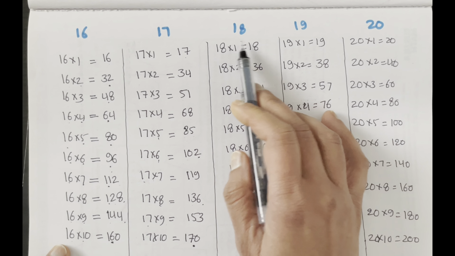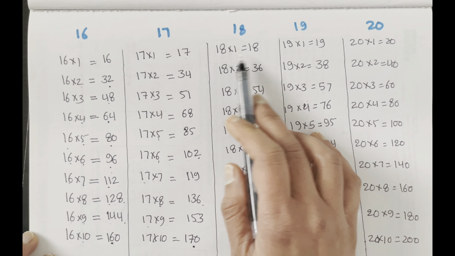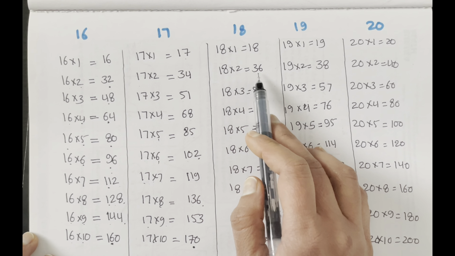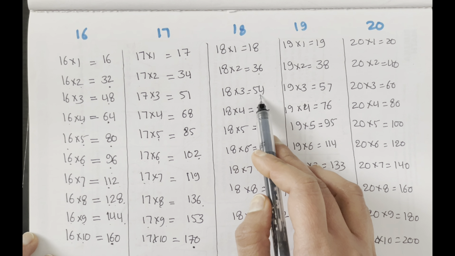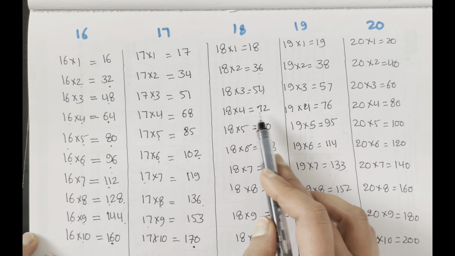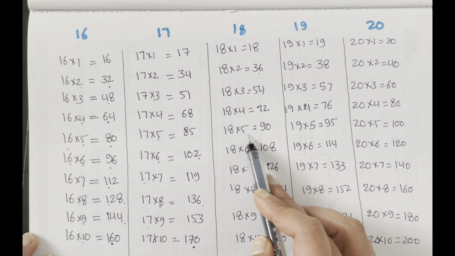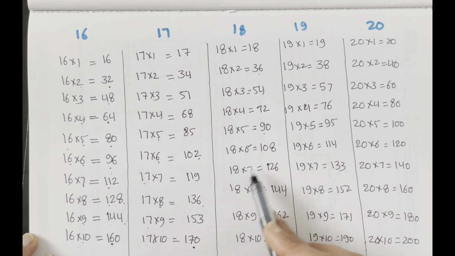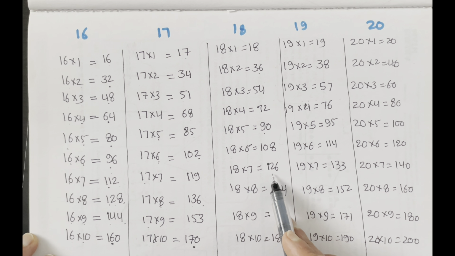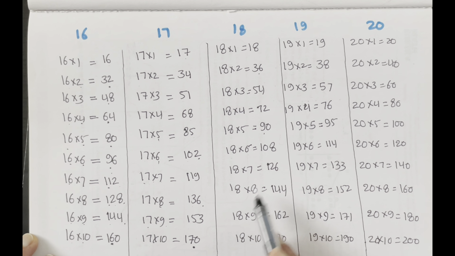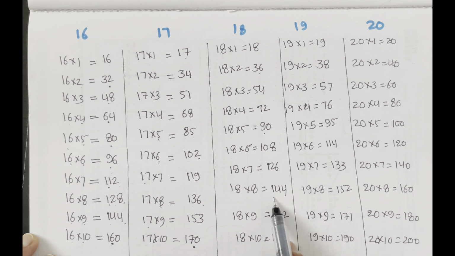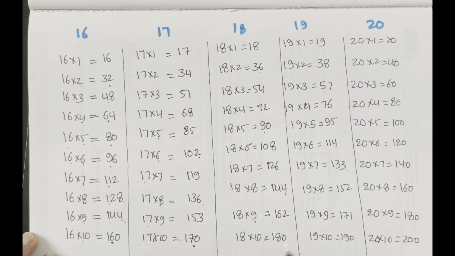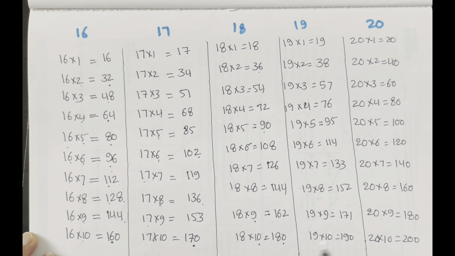Table of 18. 18 times 1 is 18, 18 times 2 is 36, 18 times 3 is 54, 18 times 4 is 72, 18 times 5 is 90, 18 times 6 is 108, 18 times 7 is 126, 18 times 8 is 144, 18 times 9 is 162, and 18 times 10 is 180.